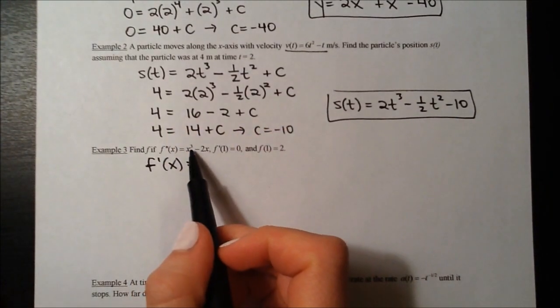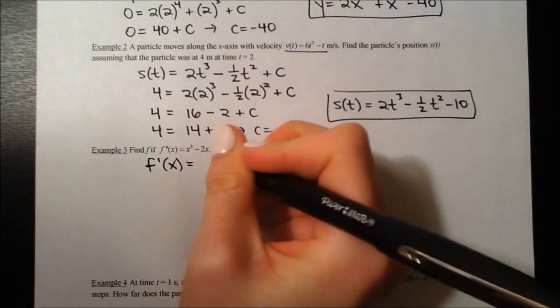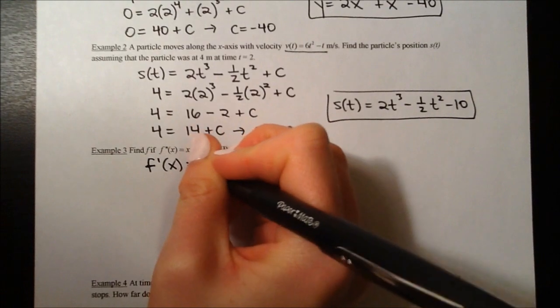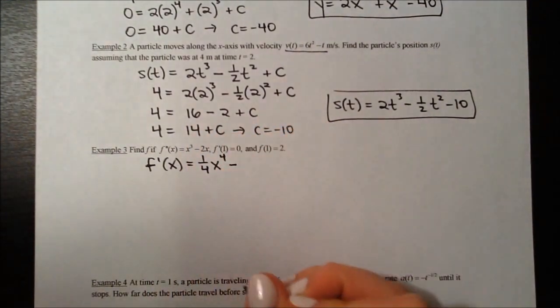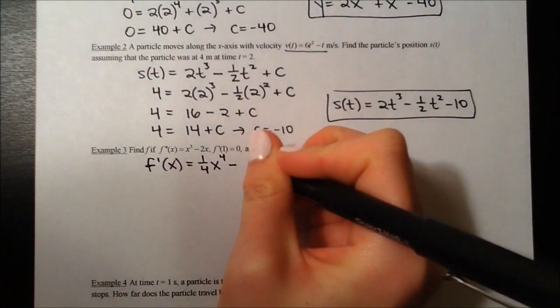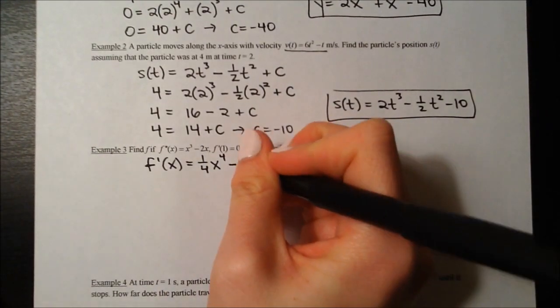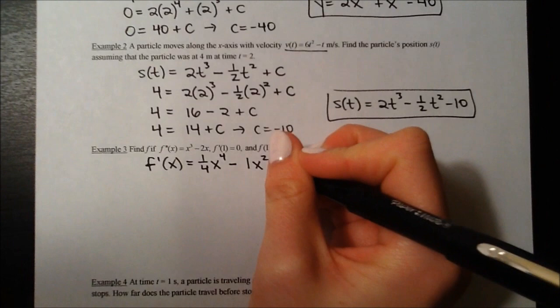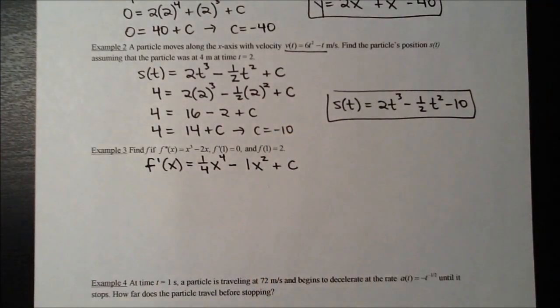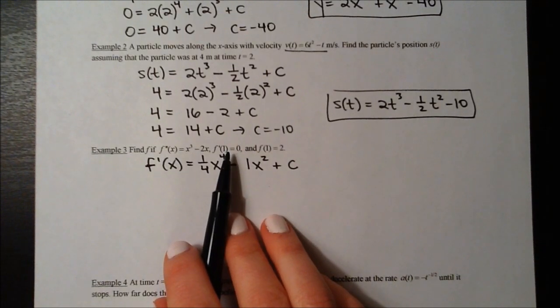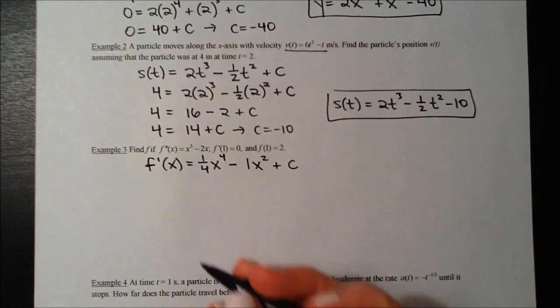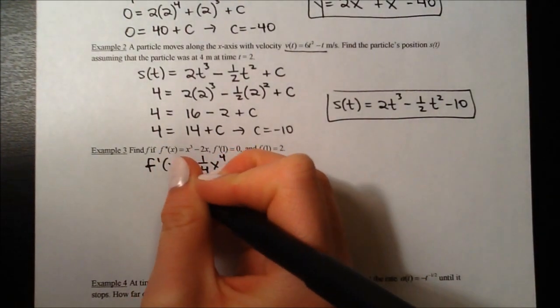So the antiderivative of x cubed, the power pops up to 4, and then we divide by 4, minus, here the power pops up to 2, and we divide by 2. So 2 divided by 2 leaves us with technically just a 1 as a coefficient. And then we have a plus c. Okay, so that is our first derivative. Then they give us an initial condition for our first derivative. So we're going to plug that in as a first step. So if I plug in 1, we know I'm going to get 0.